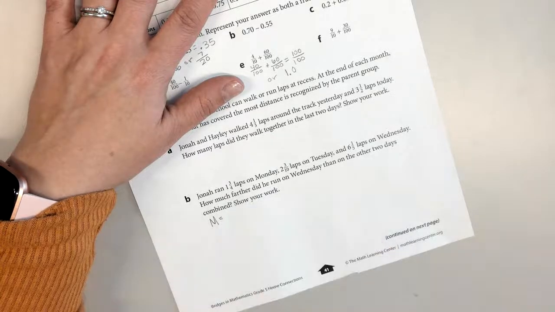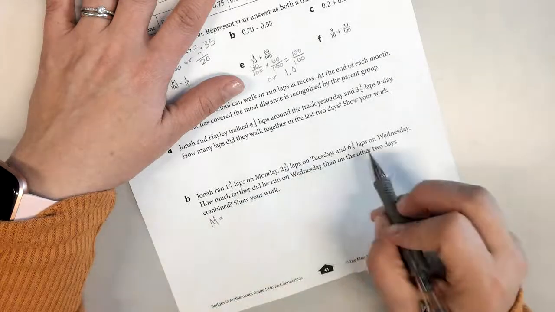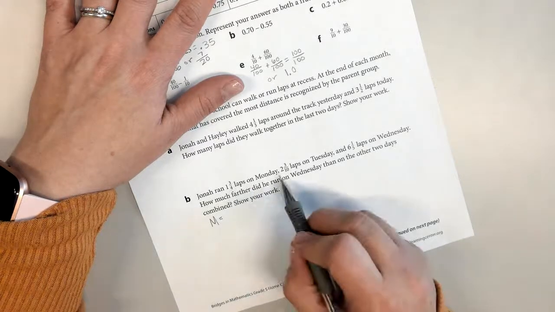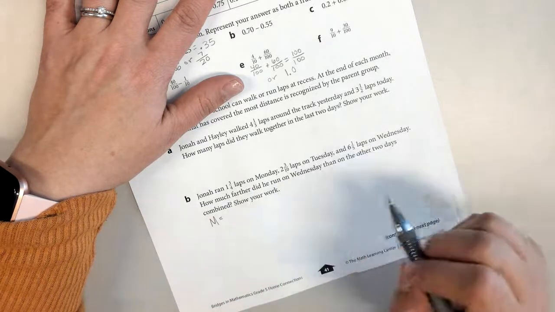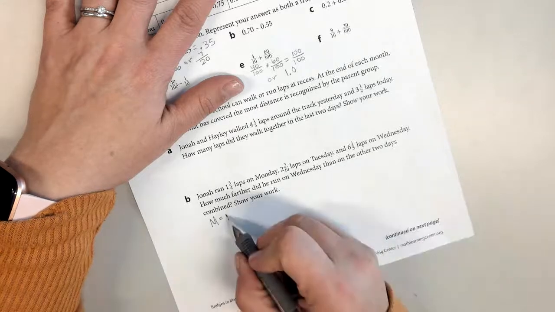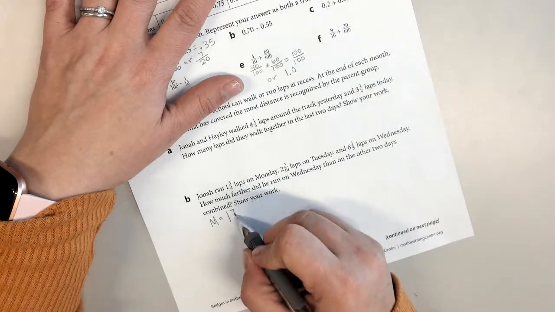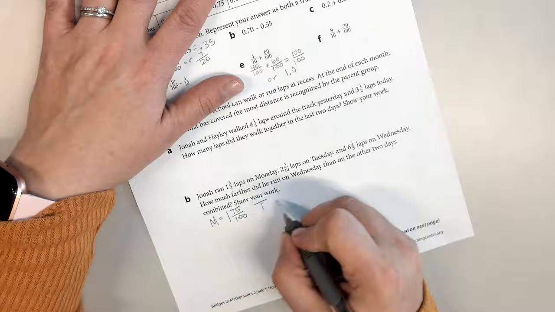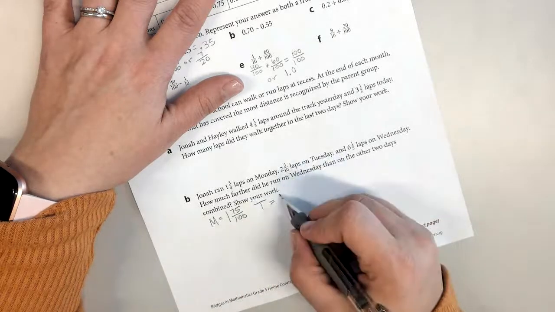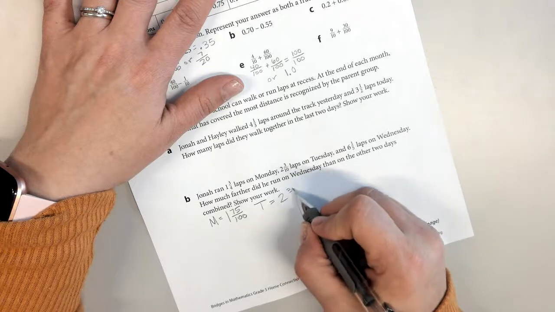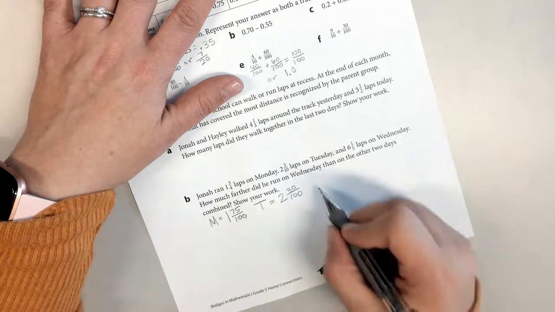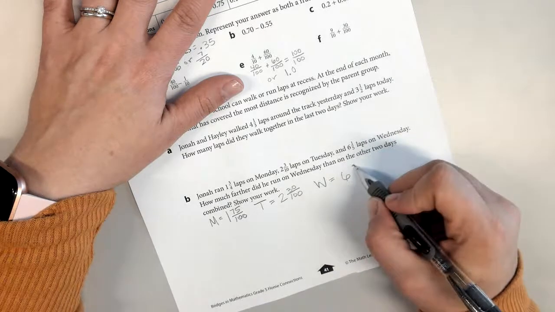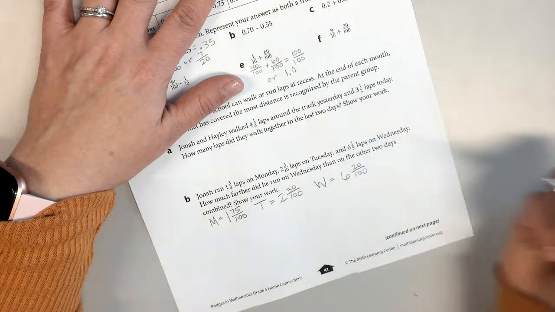1 3/4. So I've got to look and see how I can make my common denominators on all 3 of these. And I notice they're all fractions that work with money. So I'm going to do 1 3/4 is 1 and 75 hundredths. On Tuesday, he did 2, oh, that's an easy one, and 30 hundredths. On Wednesday, he did 6 and 20 hundredths, remember, is 1/5.